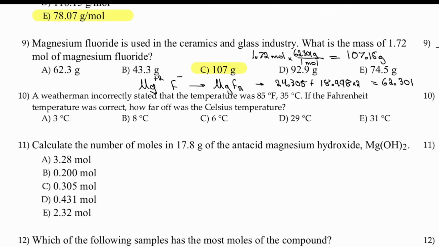A weatherman incorrectly stated that the temperature was 85 degrees Fahrenheit, 35 degrees Celsius. So he said it was 85 degrees Fahrenheit or 35 degrees Celsius. If the Fahrenheit temperature was correct, so they're saying that this number was good, how far off was the Celsius temperature? Okay, that's fine.